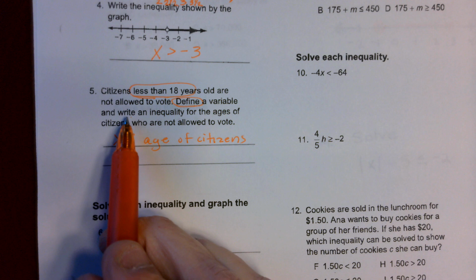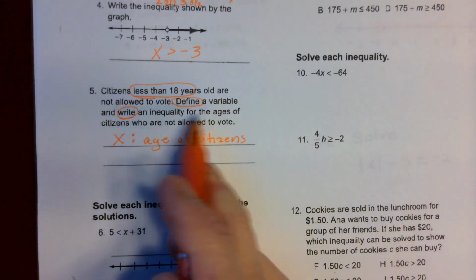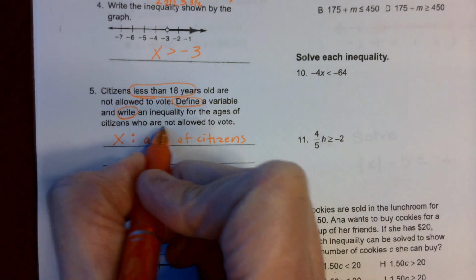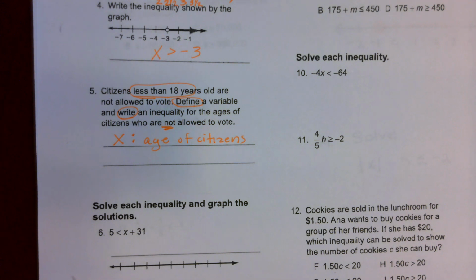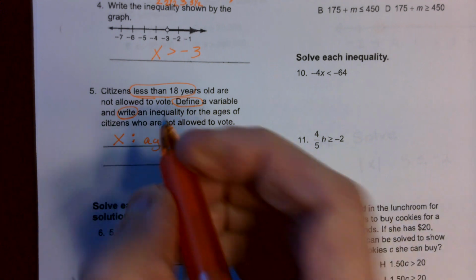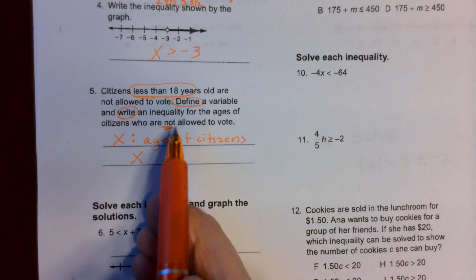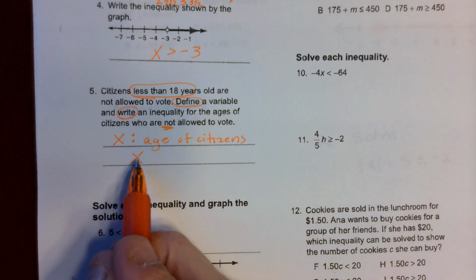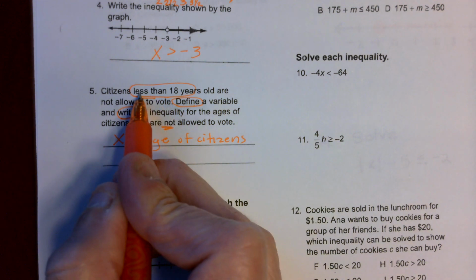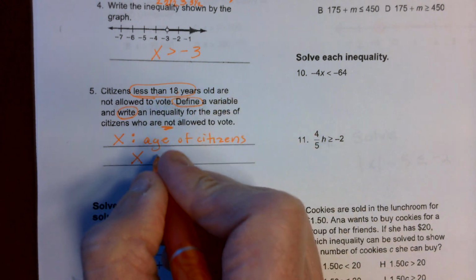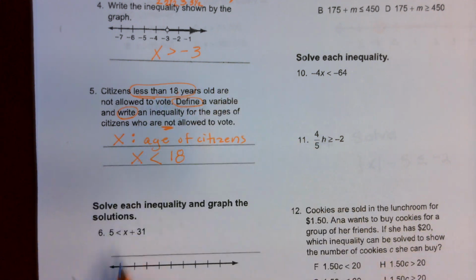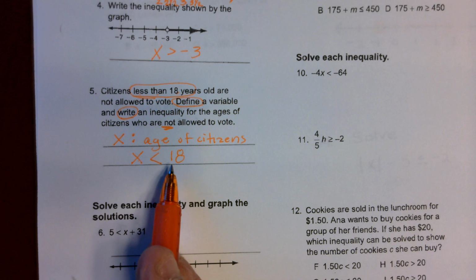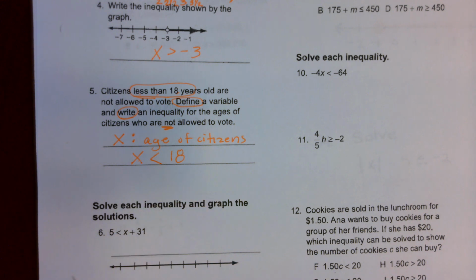Now they want you to write an inequality for the ages of citizens who are not allowed to vote. Okay, so if you're exactly 18, it's your 18th birthday, you can vote. If it's the day before your 18th birthday, you cannot vote. So you are going to say that the age has to be something less than 18. Not equal, because if it's equal to, they can vote. Just less than.